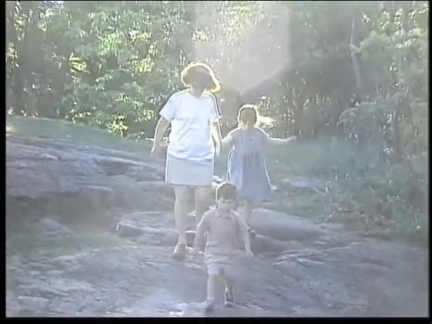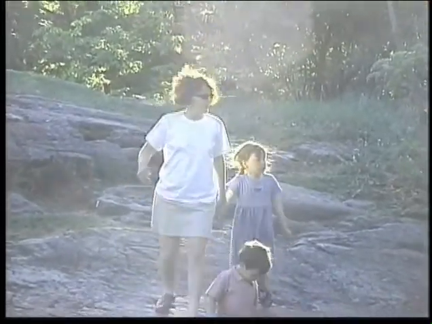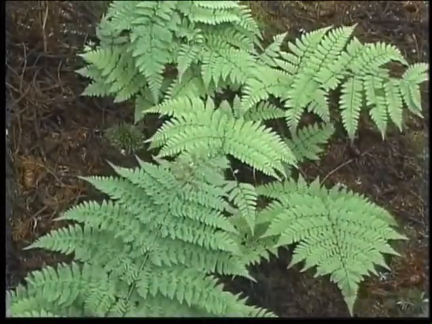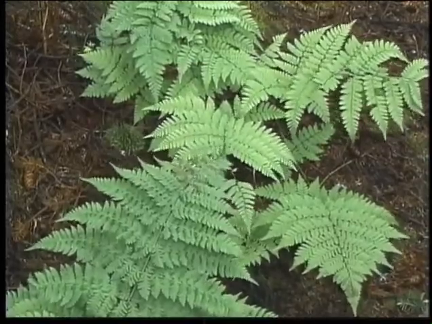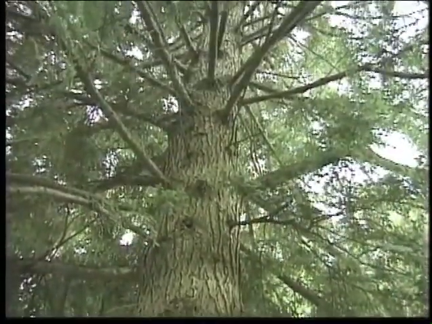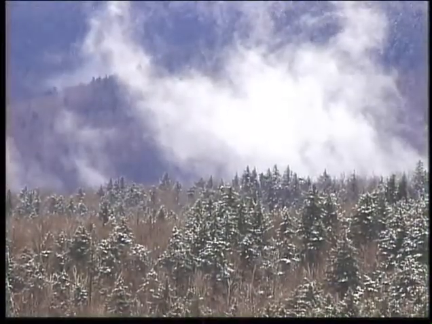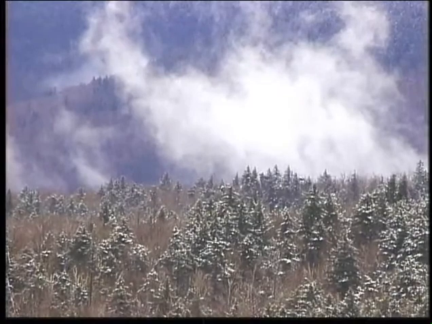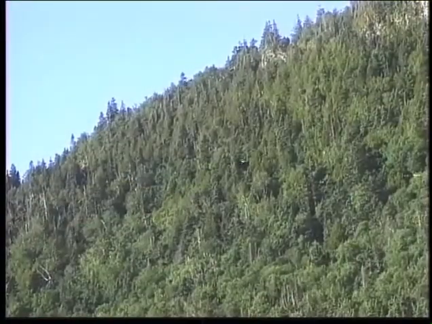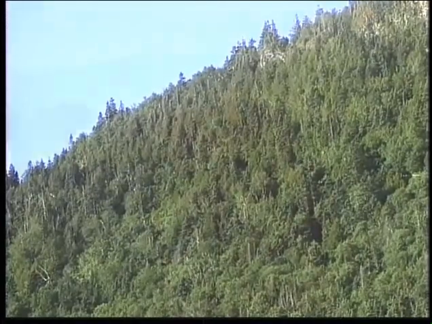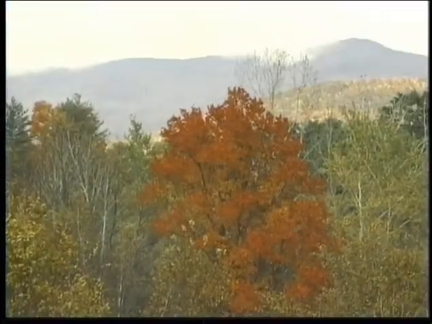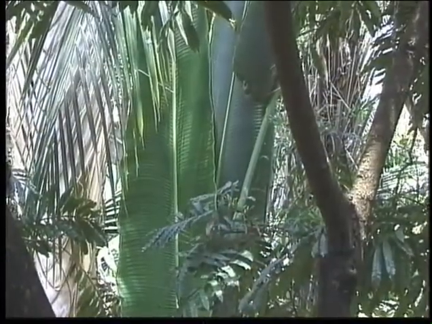Perhaps you live near a forest, or maybe you visited a forest. What's the first thing that comes to mind when you think of a forest? Most people think of trees. Forest biomes are large geographic regions dominated by trees. There are three major forest biomes: coniferous forests, temperate forests, and tropical forests.